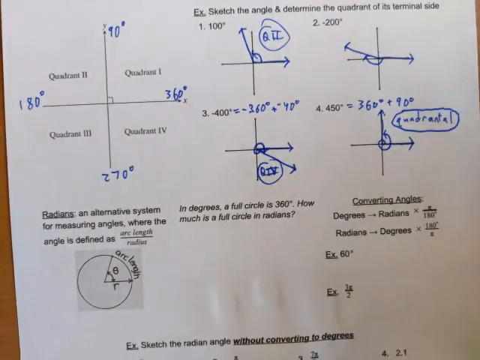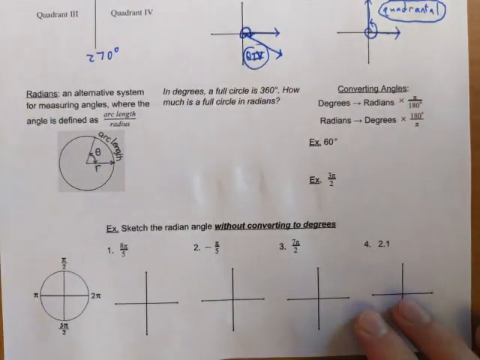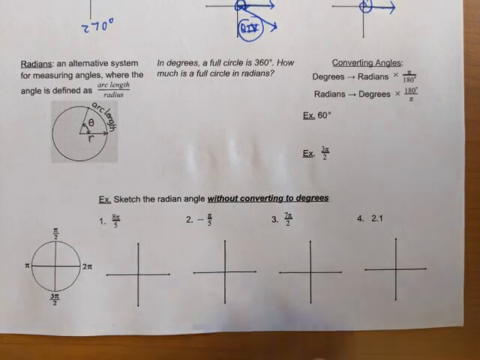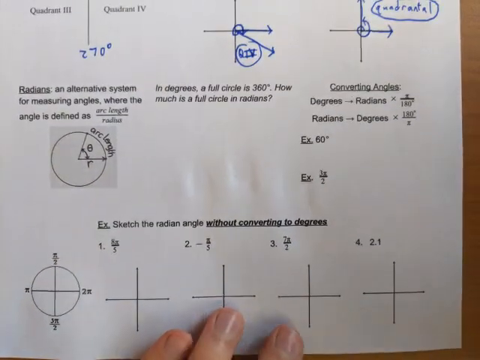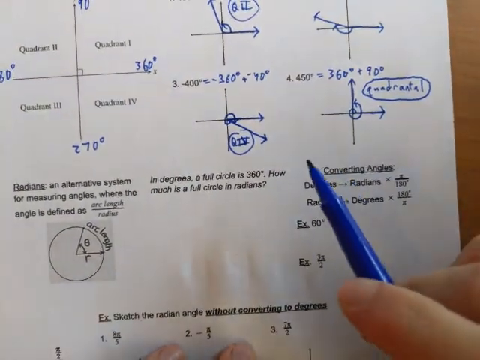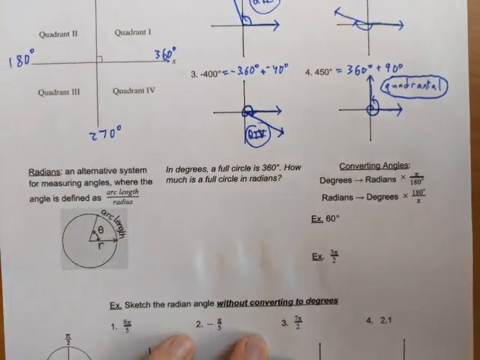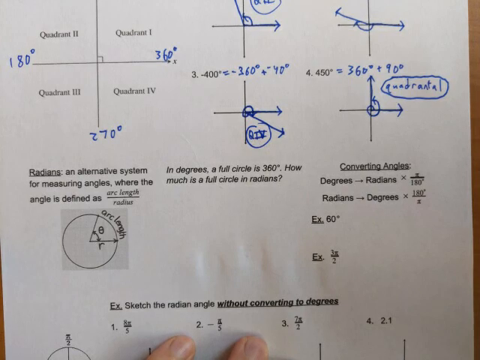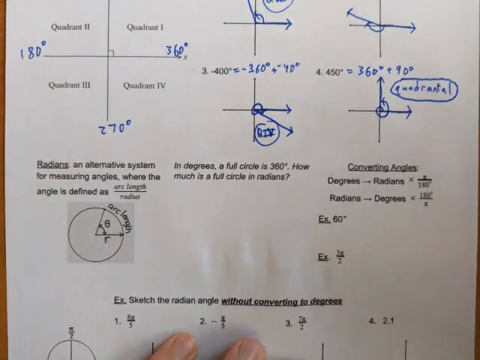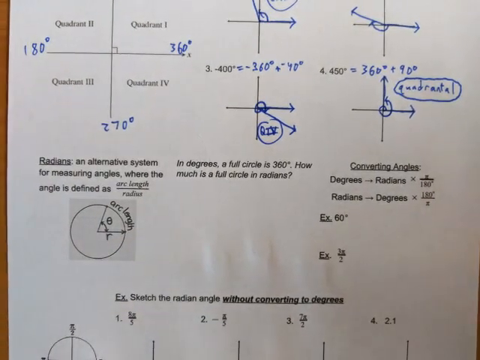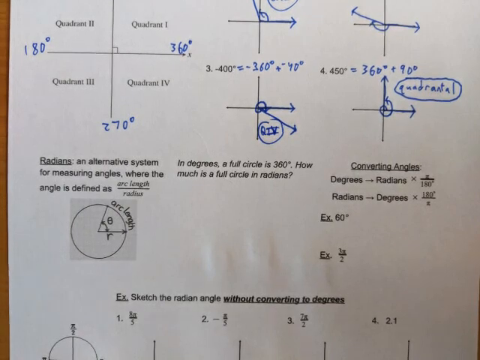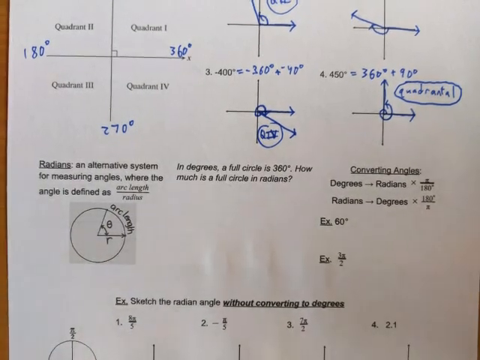So that's degrees, that's one way of measuring angles. We've also got another system for measuring angles called radians. The thing about degrees here is this was pretty much arbitrary. Somebody just decided that a full circle was 360 degrees. It's just arbitrary. So we wanted another system for measuring angles that wasn't arbitrary. It was actually based on something.